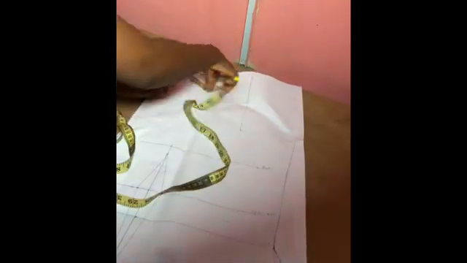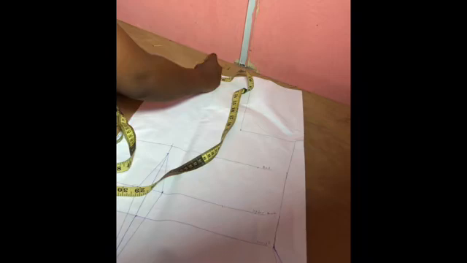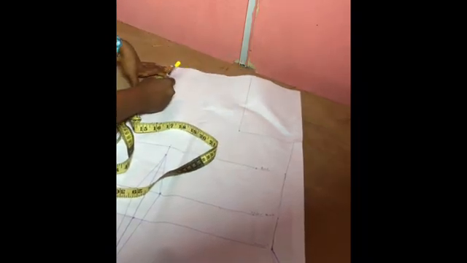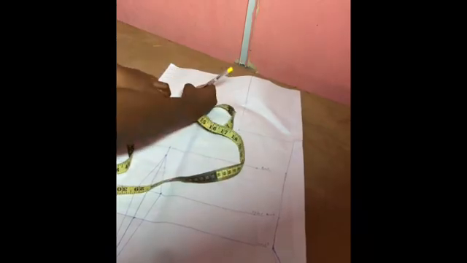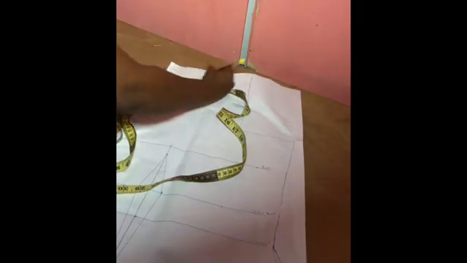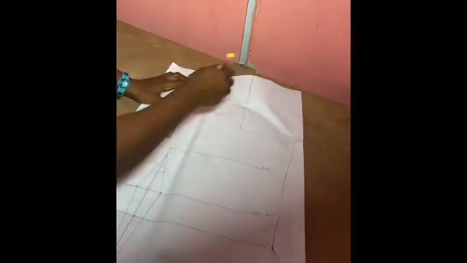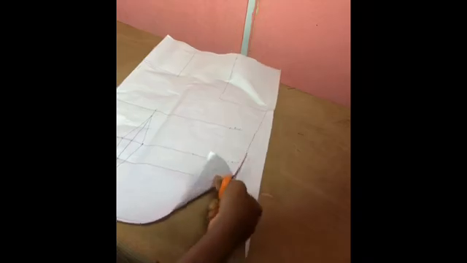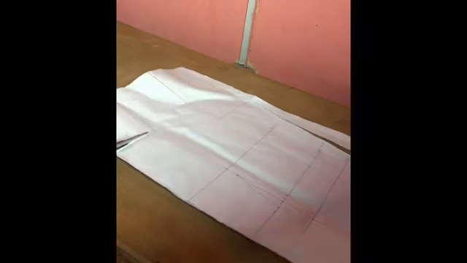I'm going to be marking my neck style. I'm going to be using like a 4-corner neck on this particular pattern paper, but that is not what I'm going to be doing. We are not doing a 4-corner neck, but this is just a guide to get the asymmetric neckline that we want. So I'm going to be cutting out the paper. Keep watching so that you see what we are doing till the end. I'm going to be cutting the paper.